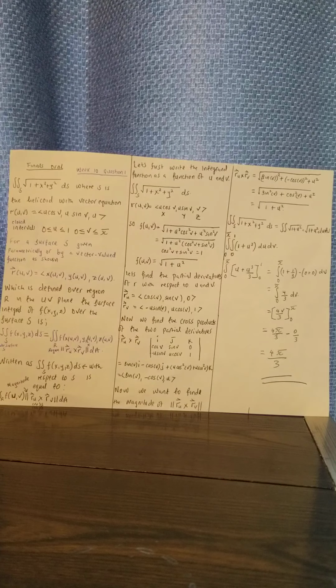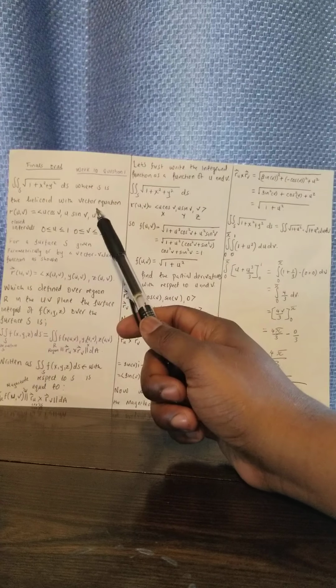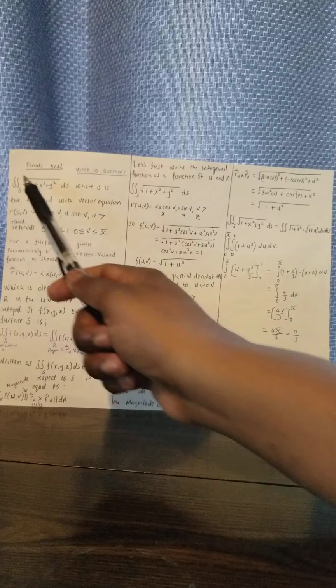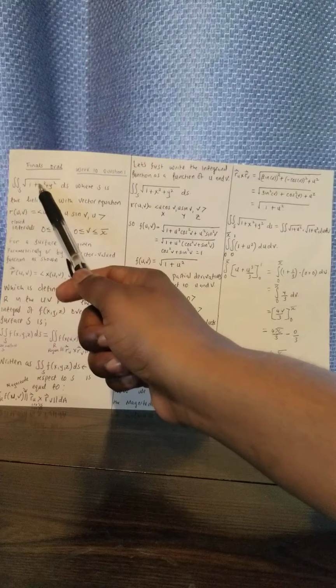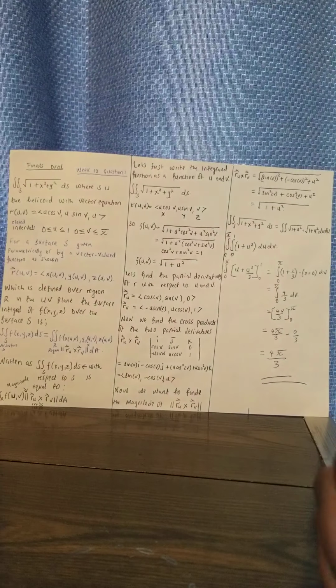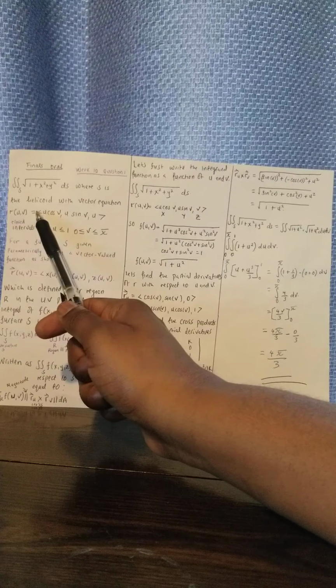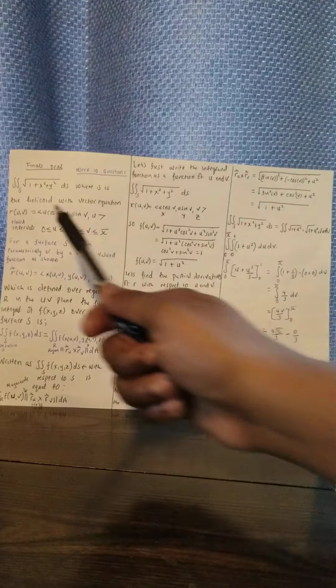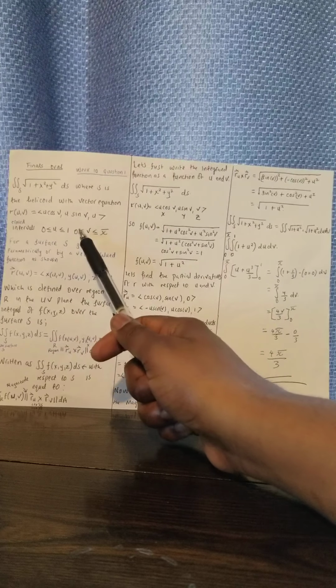So for my question, we are told to evaluate the given surface integral, where the surface is a helicoid. This is that surface here, and this is the function of that surface: square root of 1 plus x squared plus y squared dS, with vector equation r(u, v), which we are given here. And we are given the closed intervals for u from 0 to 1 and for v from 0 to pi.